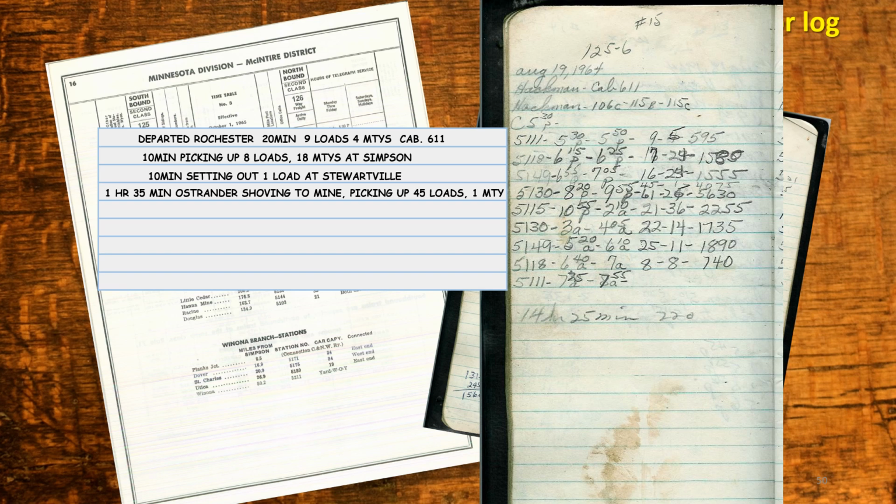He spent 1 hour and 35 minutes at Ostrander shoving to the mine, picking up 45 loads and 1 empty. So 5130, if you look across, these all line up with the station that we're talking about here. But that wash plant was on a spur that was 3 miles from the main line. So they had to shove back there, do their switching back at the mine, and then bring them cars back out to the main line. So that's why it took longer to do the work at Ostrander.